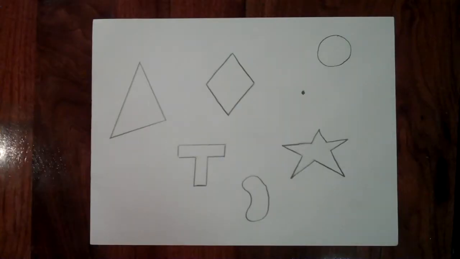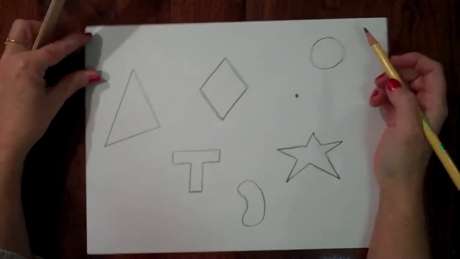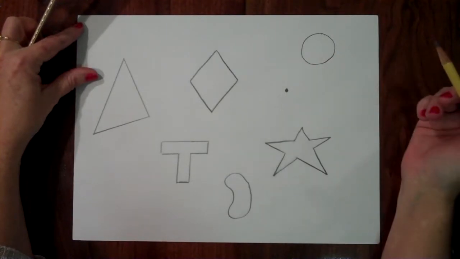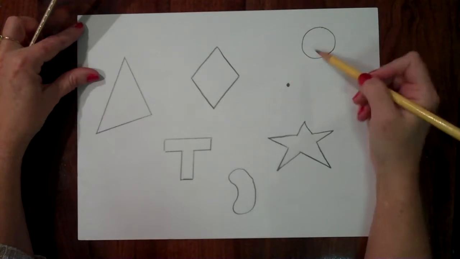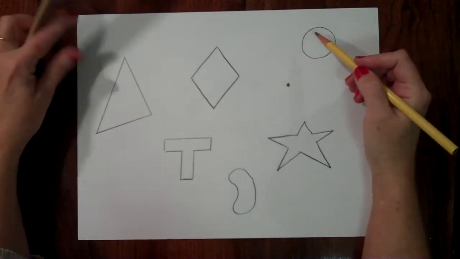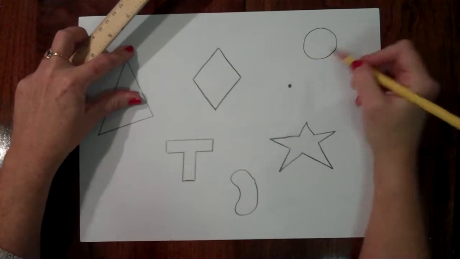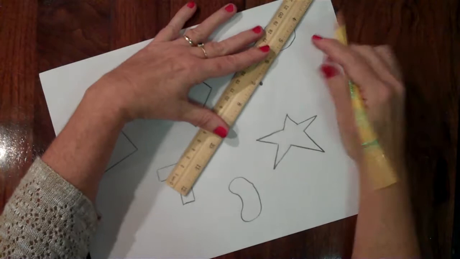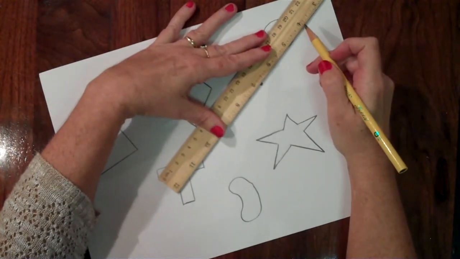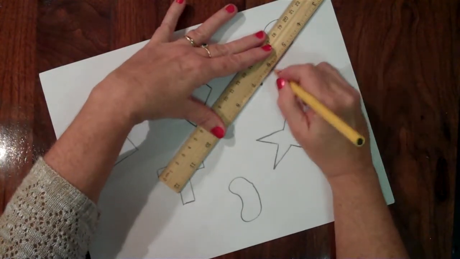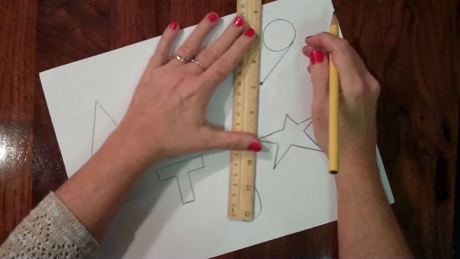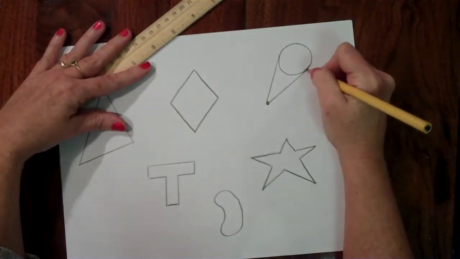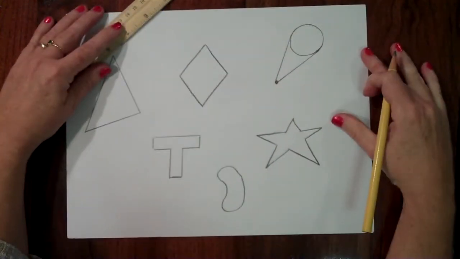Now that I have all of my shapes drawn, I'm going to start making them look three-dimensional by connecting them all to my vanishing point. I'm going to start with the shape that's the closest to the vanishing point, which in this case is the circle. And for round shapes, I have to go to the outermost edges. So I'm going to put my ruler on the outermost edge and on the vanishing point. And I'm going to connect both sides like that. So there is the first shape.